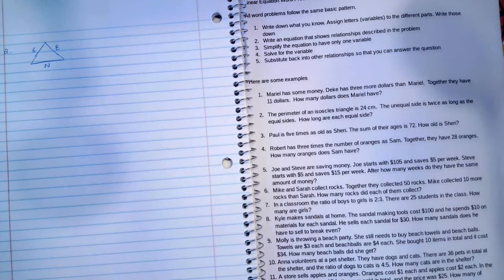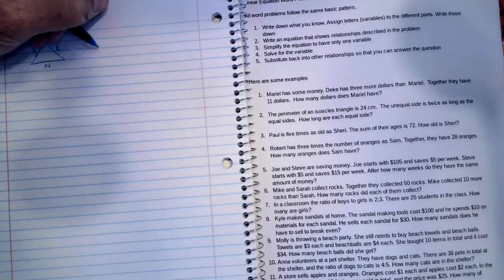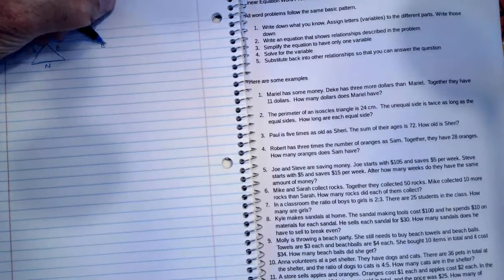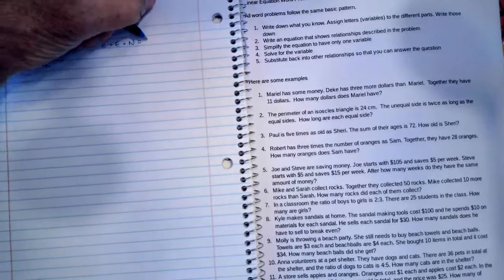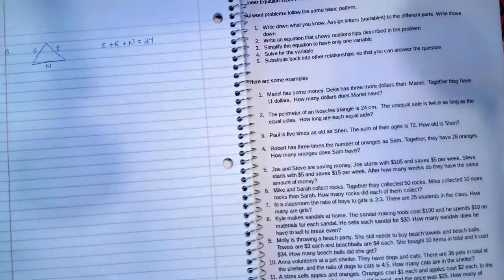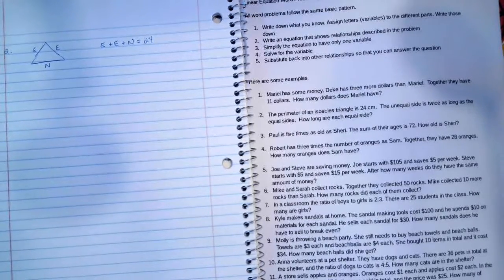Okay, the perimeter is 24. So the second part is an equation that shows the relationship. Well, I know that if I add E plus N, I get 24. So E plus N is 24. Great, got that. That is one relationship.